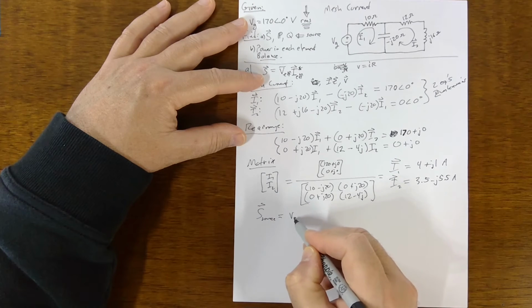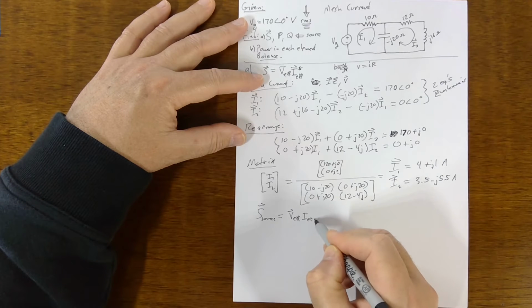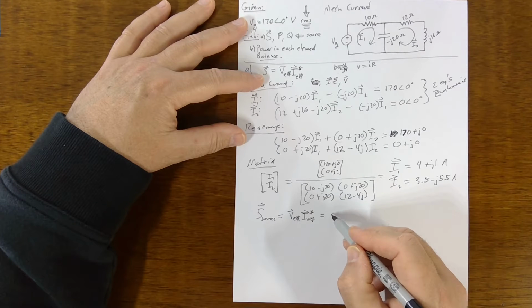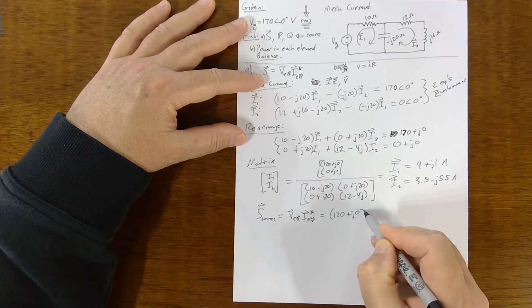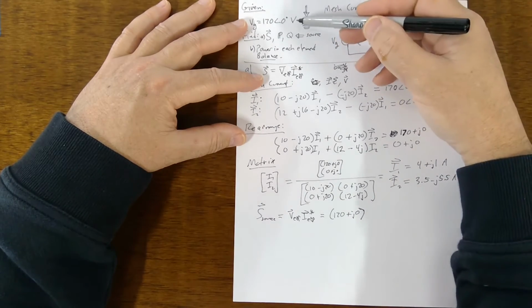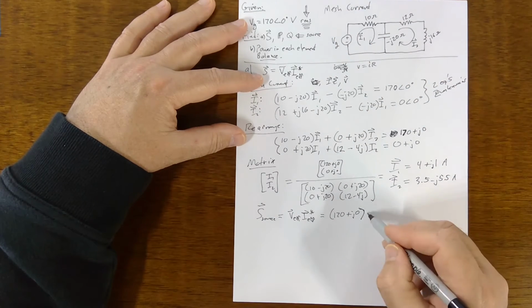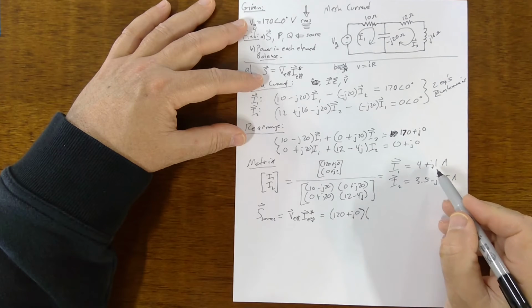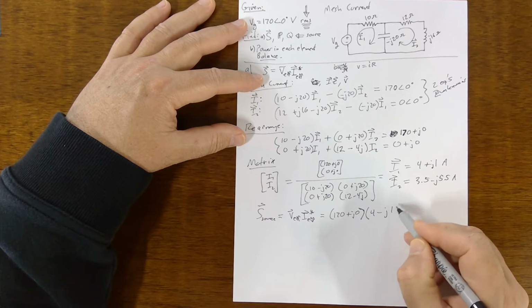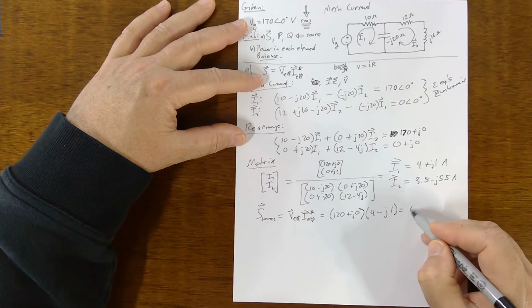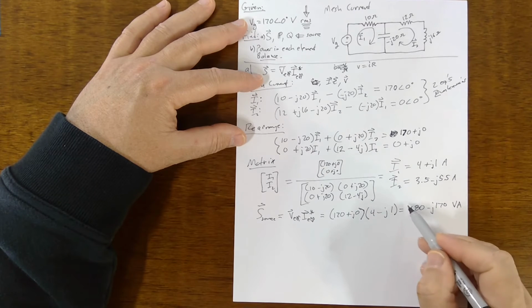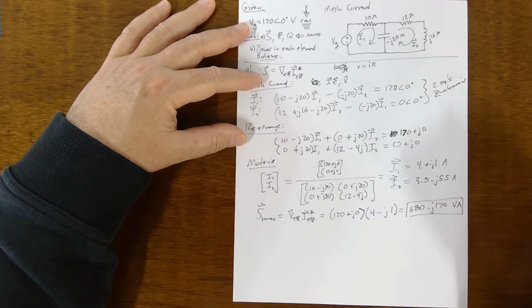So, S at the source is going to be V effective phasor times I effective phasor conjugate. So it's 170 plus J0. It's the voltage at the source. Here it is in polar, here it is in rectangular, and I'm using rectangular right here, times this guy conjugate, the I1 coming out of this thing, but we need the conjugate, so it's 4 minus J1. So punch that in your machine, and your machine will tell you that number right there.